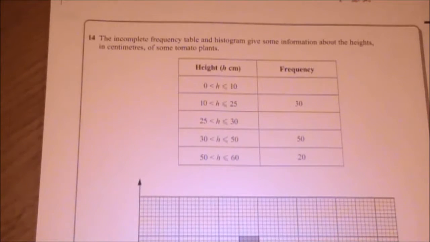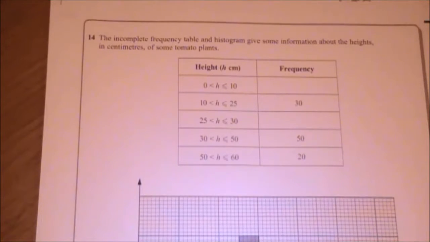And finally, question 14. Question 14 is a histogram question, and I love a histogram question. I don't know why. I generally quite like questions involving graphs, but people seem to have a real dislike for histograms, and that's probably why I like them.